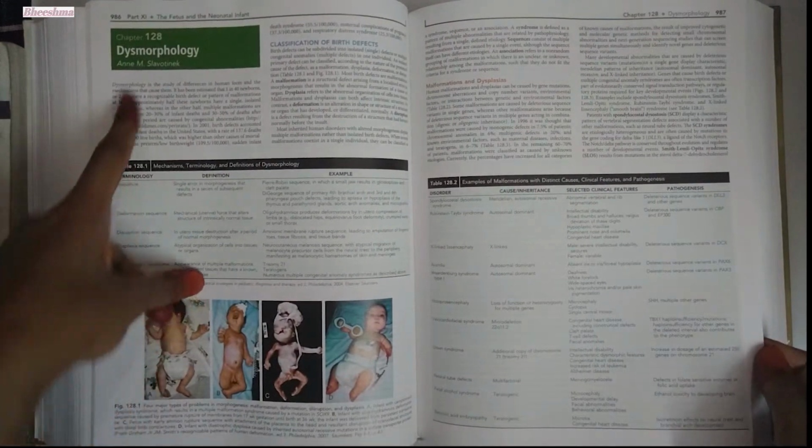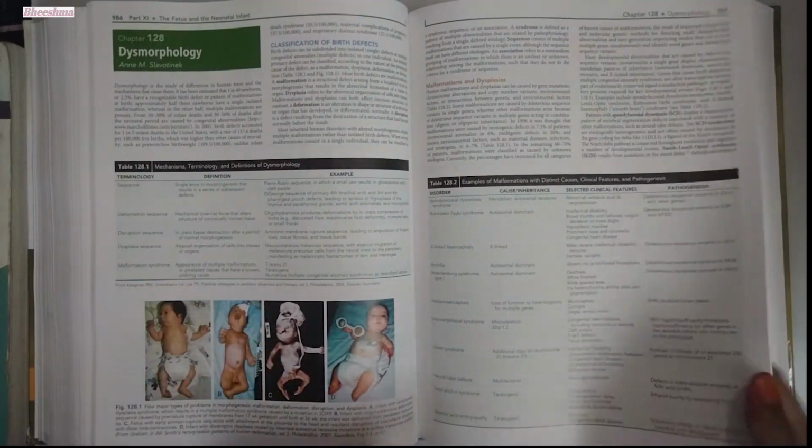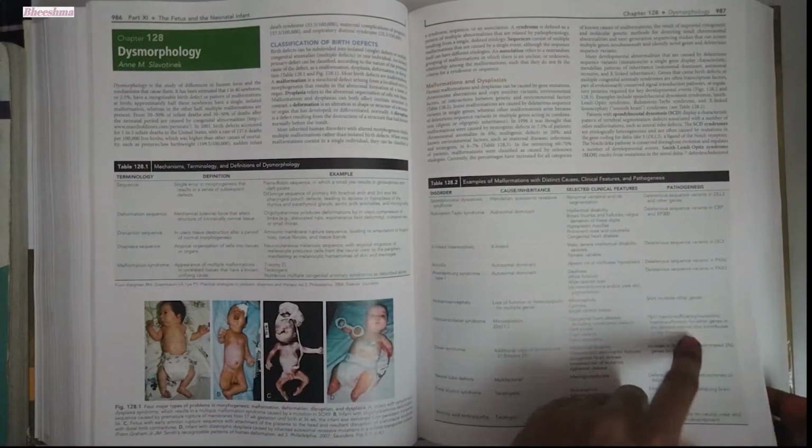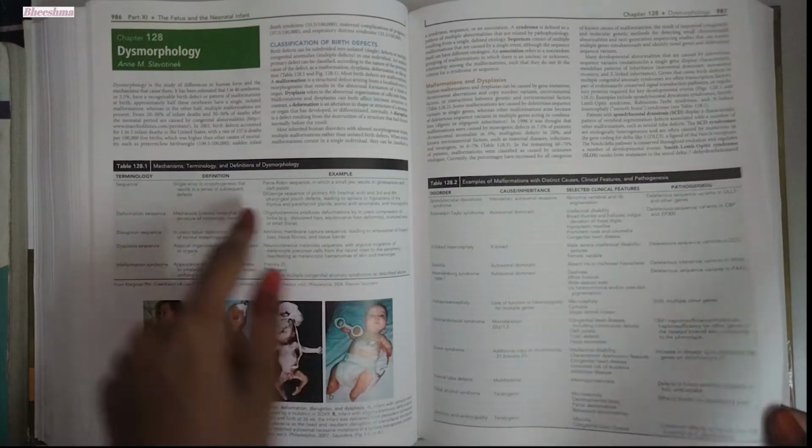Then about dysmorphology, like examples of malformation with distinct causes, mechanism, definition, dysmorphology.